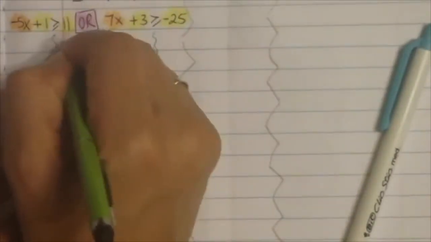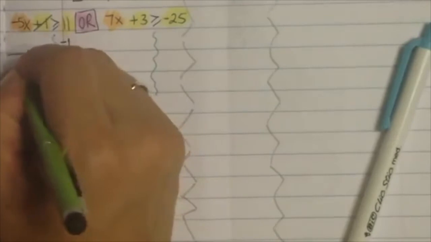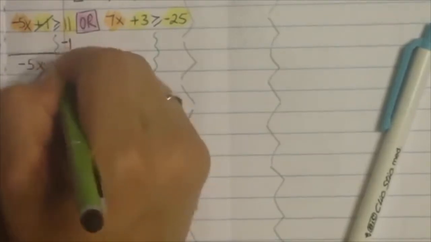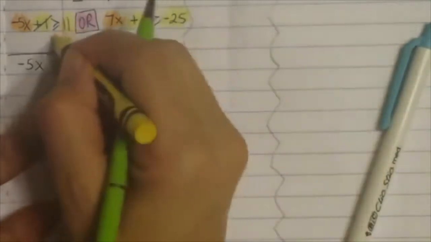Alright, the bottom left hand side, go ahead and copy that down. Negative 5x plus 1 is greater than 11, or 7x plus 3 is greater or equal to negative 25. I'm going to subtract 1. So you're just going to solve just like a regular equation again. Bring everything down. I'm going to have negative 5x is greater than or equal to 10.